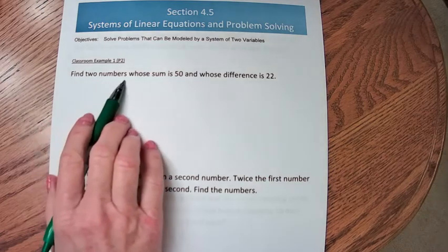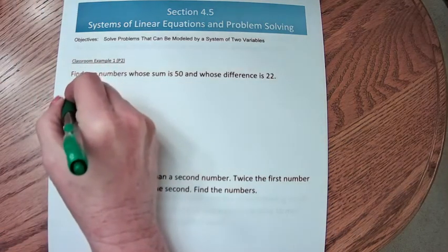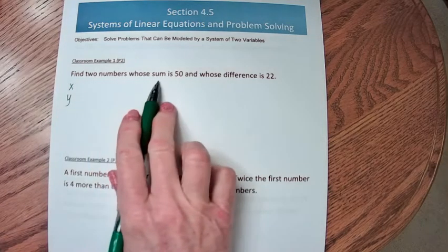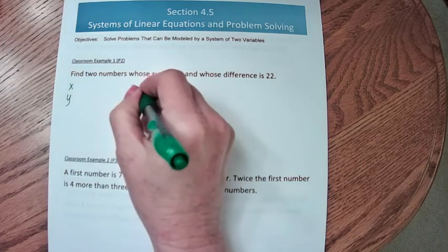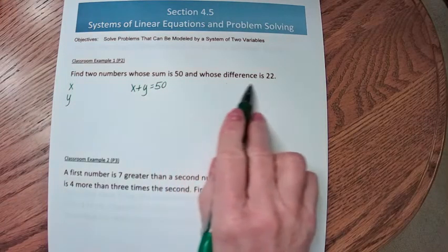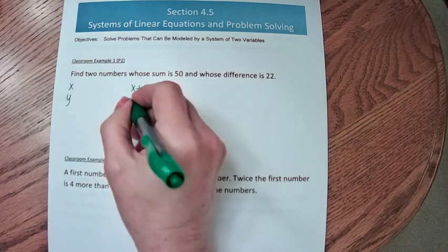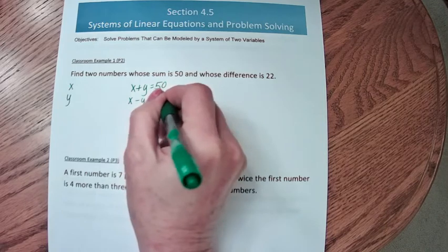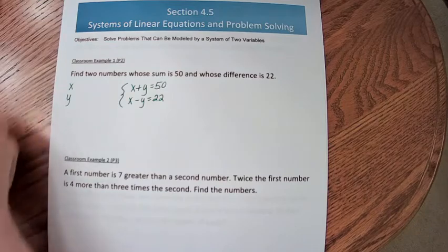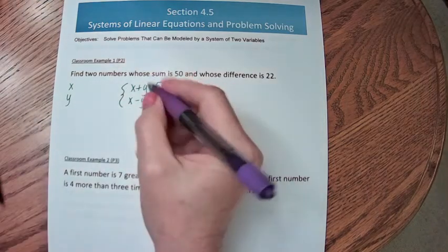Okay, so find two numbers. So one of my numbers is going to be x and one of my numbers is going to be y. Find two numbers whose sum is 50. That's the equation for their sum is 50. And whose difference is 22. Difference means subtraction. All right, so here's my system. I'll put my bracket on there. And this is set up beautifully for addition because I already have a plus y and a minus y.